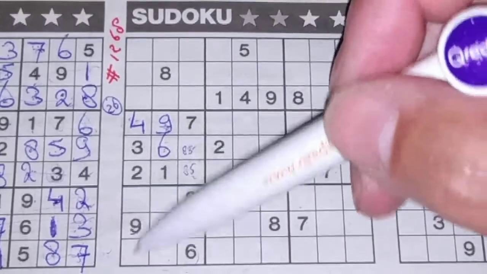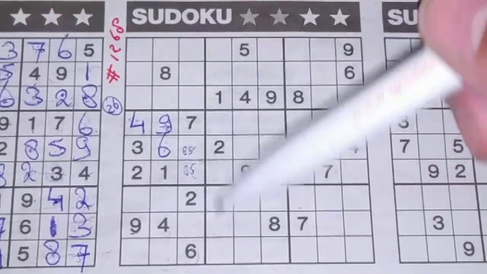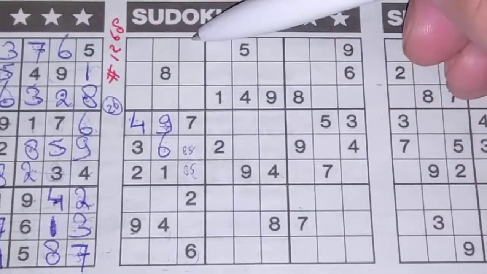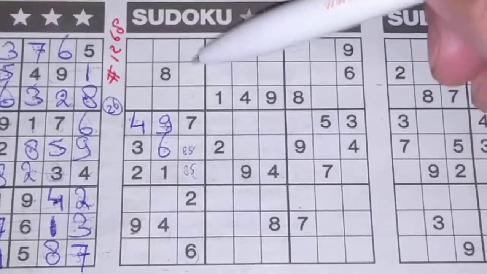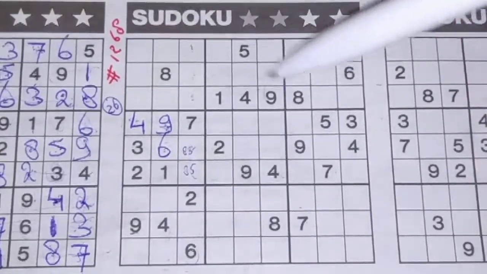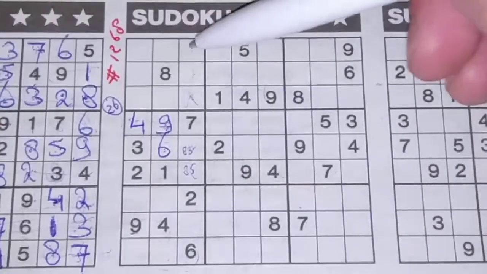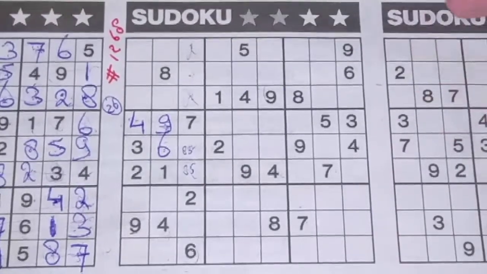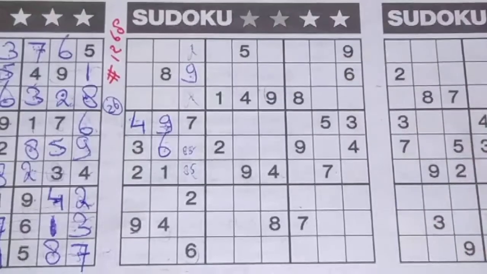Yeah, we have a 9 in this column, 9 in the second column. So in that column, the only 3 places for the 9 should be here, here, or there. We see here 9, no 9 there. Here 9, no 9 there. The only place for the 9 should be there.